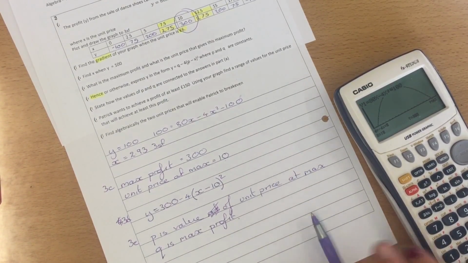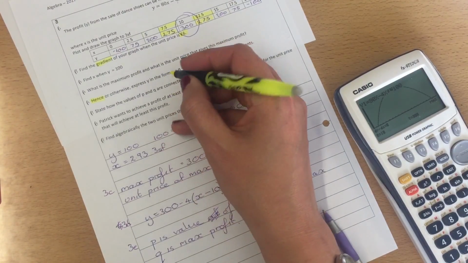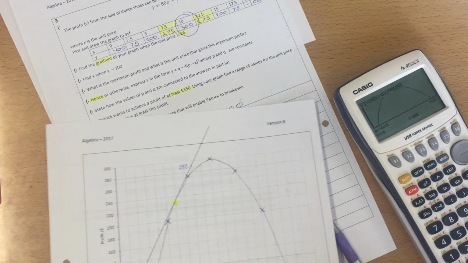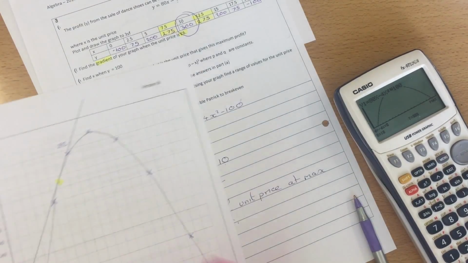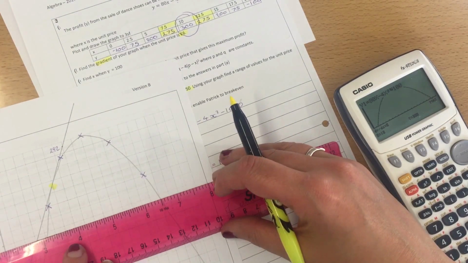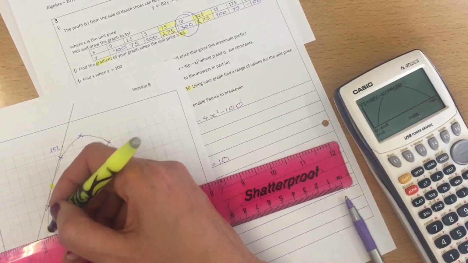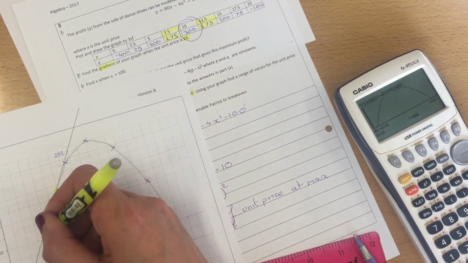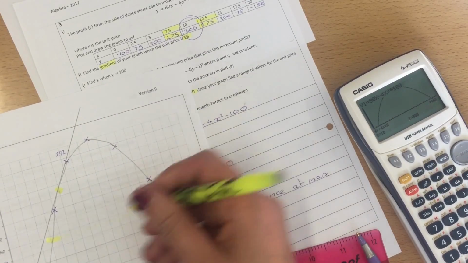Patrick wants to achieve a profit of at least £150, so at least £150 from the red team and the blue team's menu. We have got this section here, so we are going to want everything between about here and about here.